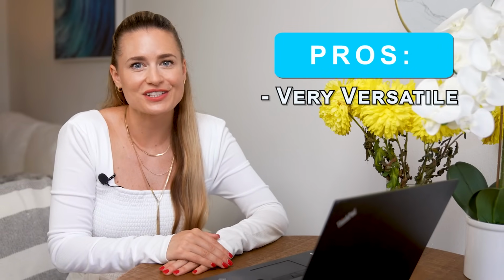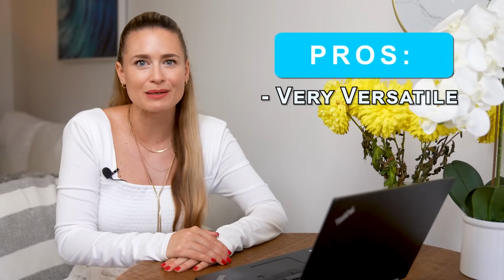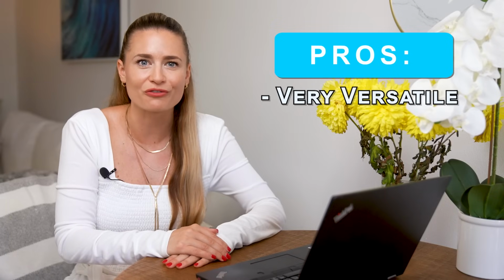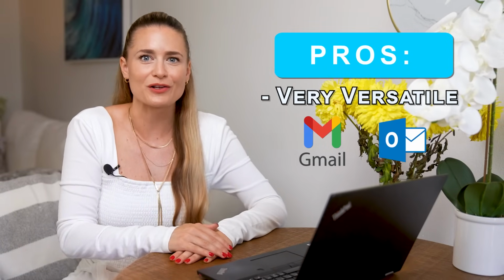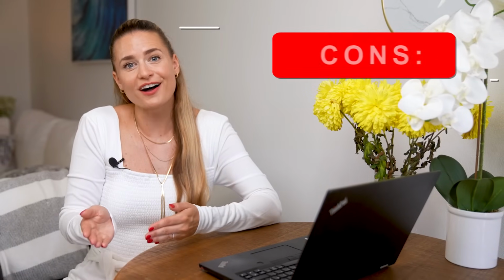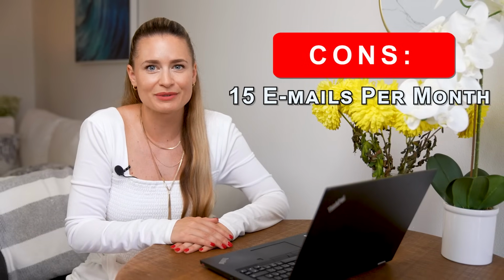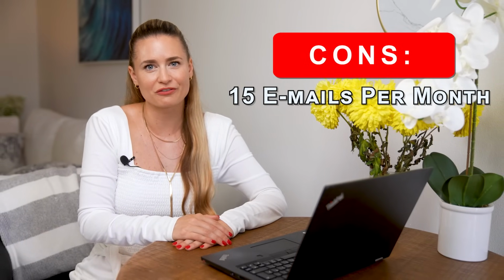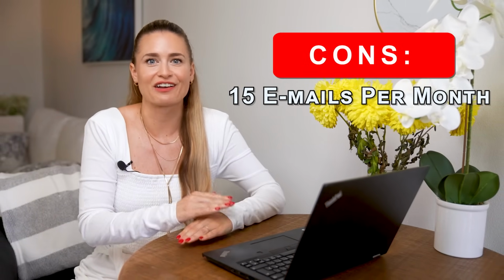Okay guys, let's speak about the pros and the cons again. For the pros, the extension is versatile, functioning across multiple email platforms, including both Gmail and Outlook. It also provides a visible add-on within Gmail. For the cons, the free version is limited to 15 responses per month, which may not be sufficient for heavy email users.